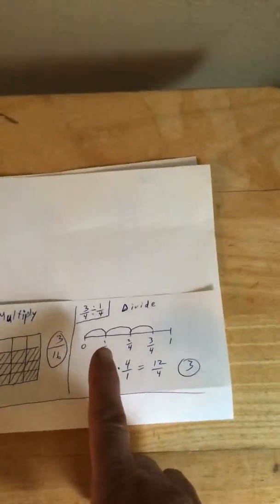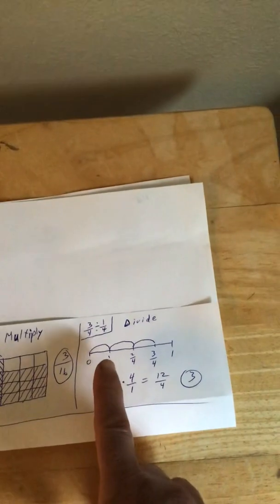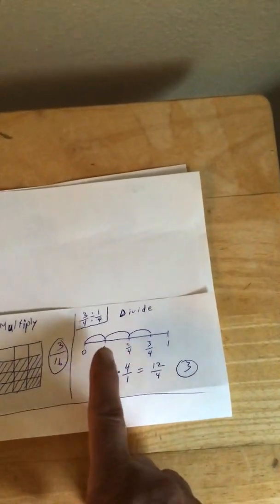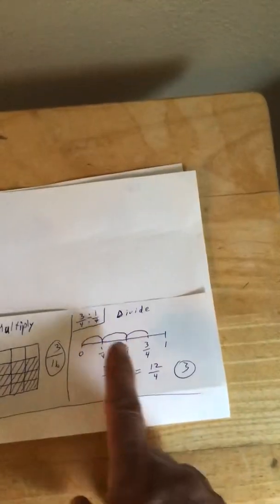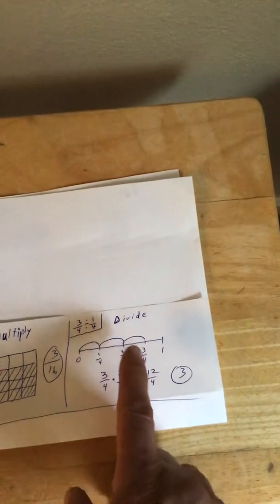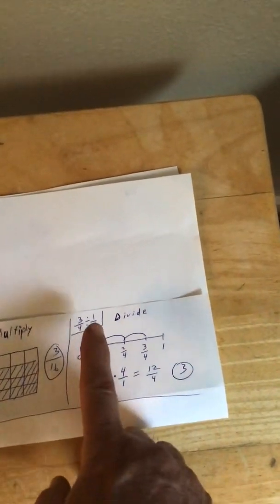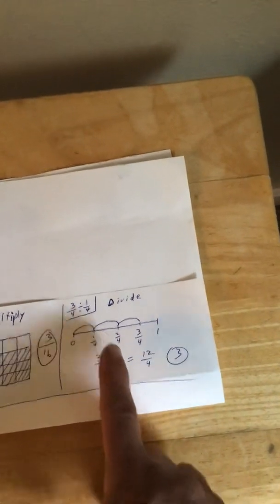And then here's a picture of dividing fractions. I start off with 3/4, so it's less than 1. Here's 1/4, 2/4, 3/4, here's 1. I started with 3/4, and I'm dividing by 1/4. 3/4 divided by 1/4 is the same thing as 3/4 times 4/1.